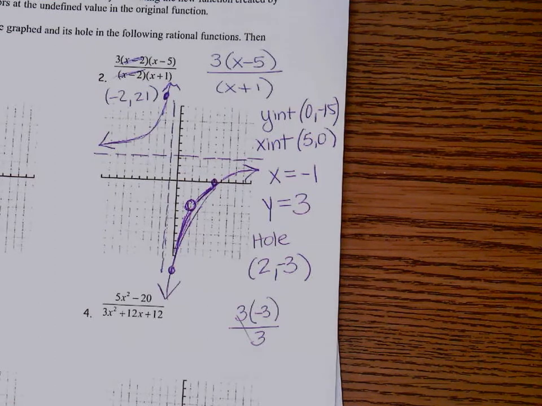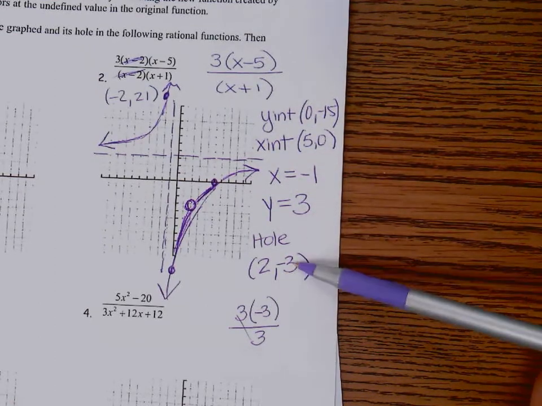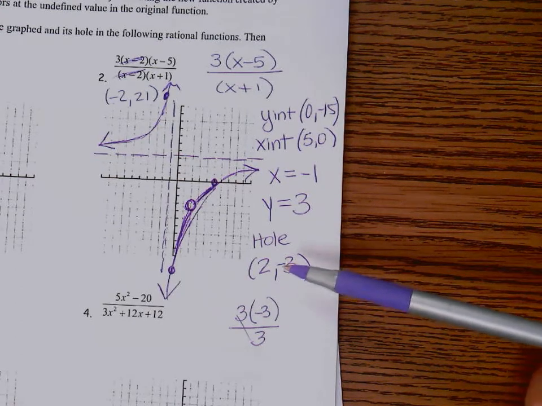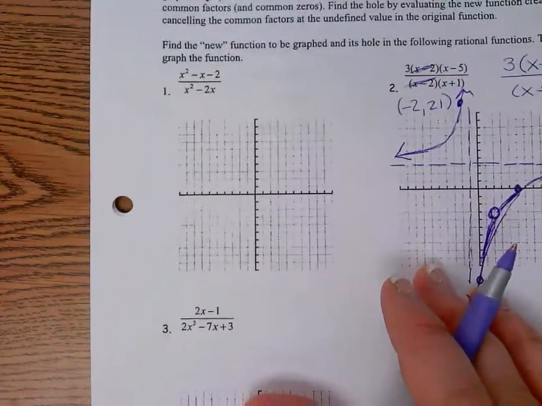So that's it. This is all the old stuff, the y-intercept, all that stuff, and the new stuff is just that now there could be a hole. So I want to do this front page, and then we'll take a break and go for a walk.